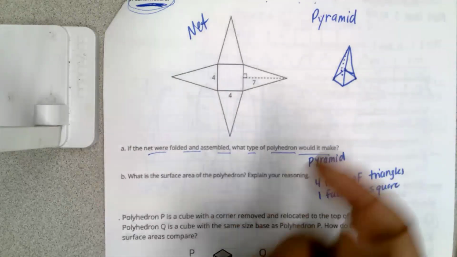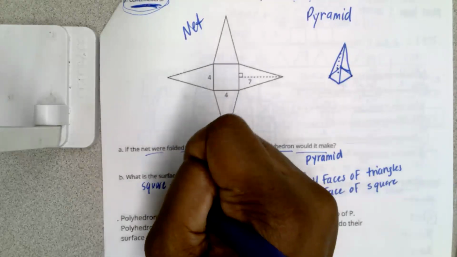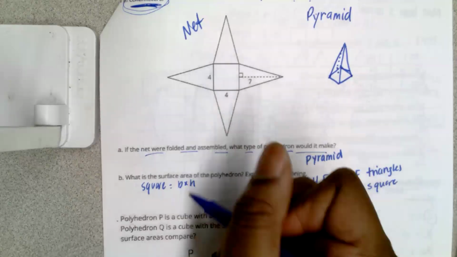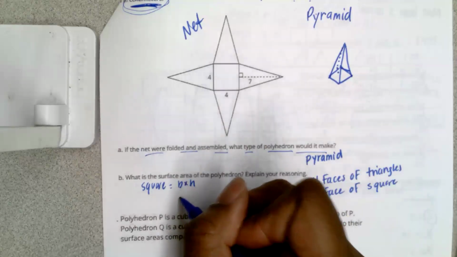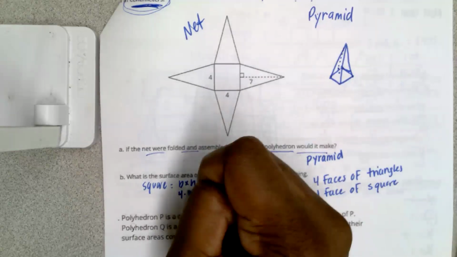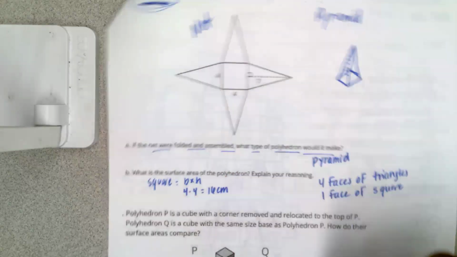So let's do the square. The square is base times height. And then you notice I do my formula first, and then I substitute my variables for a number. Base is 4, height is 4. So the area is 16 centimeters.